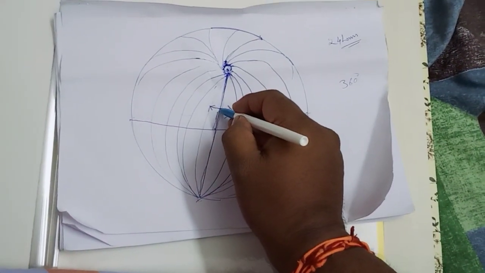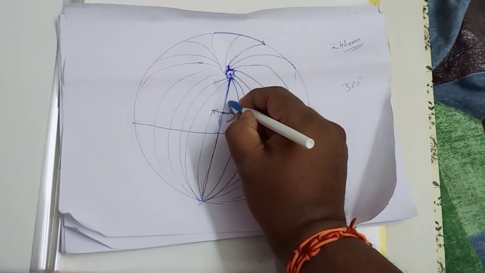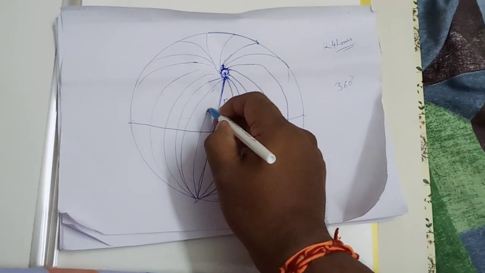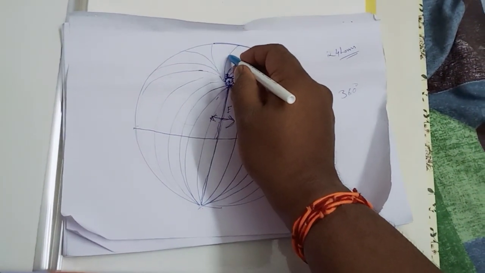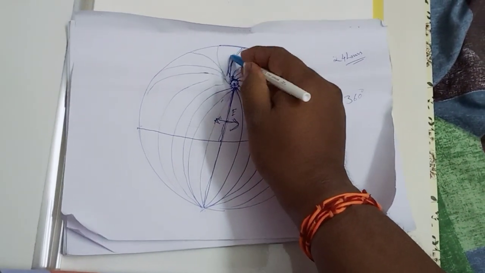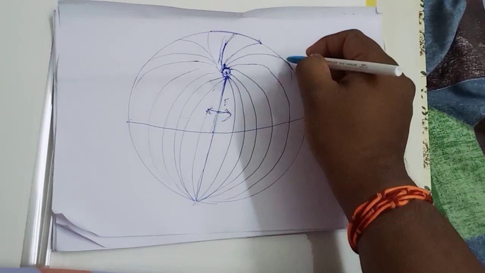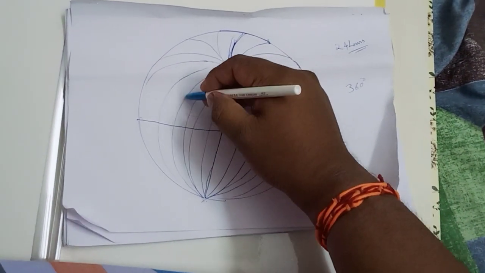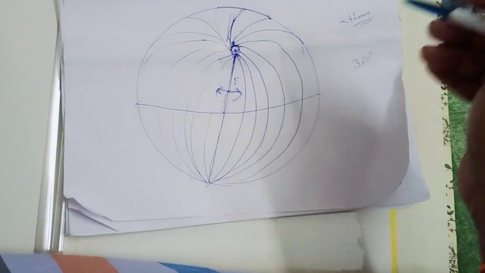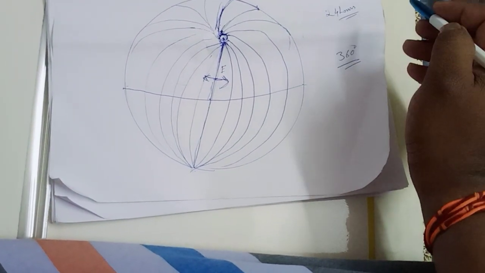So how many longitudes are towards the east? Towards the east there are 180 lines. Towards the west there are 180 lines up to here. Let us assume up to here. So this is the 180th line. The same thing over here, the 180th line. Is it clear? So totally how many longitudes do we have?